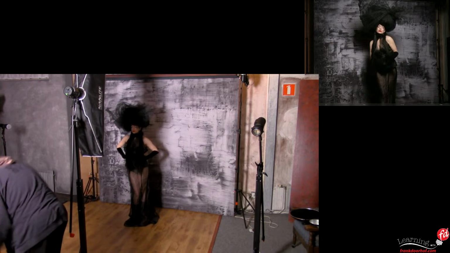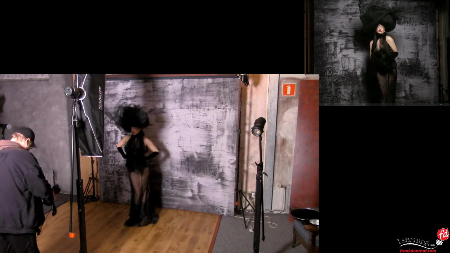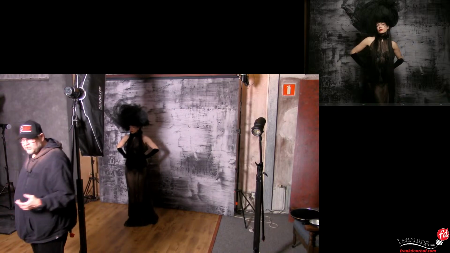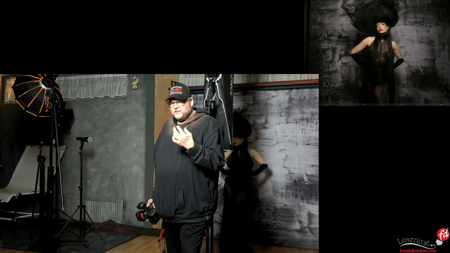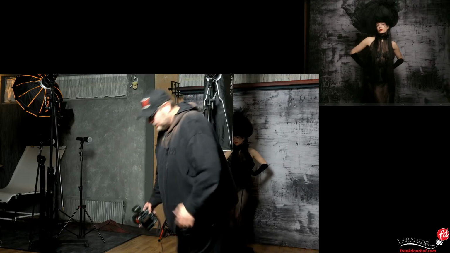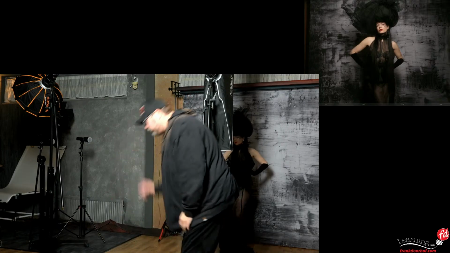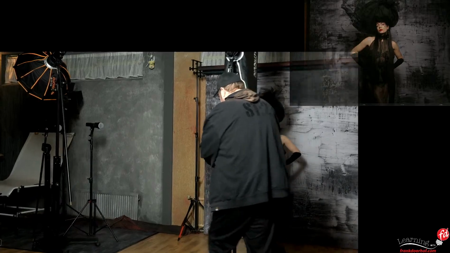And there we go. I'm going to shoot underneath. Okay. And as you can see here, it looks very similar to that small softbox. It's a little bit different, but it still has that nice punchy look. So that's okay. The real difference comes in when you start using it from the sides.